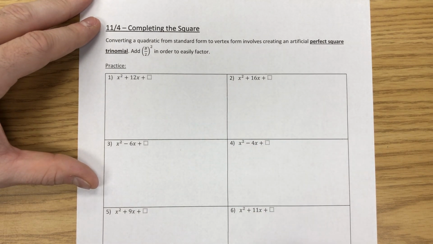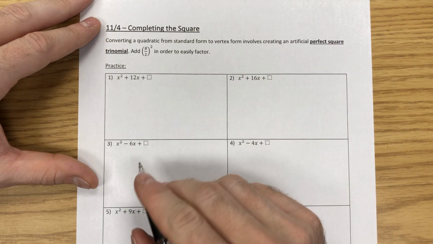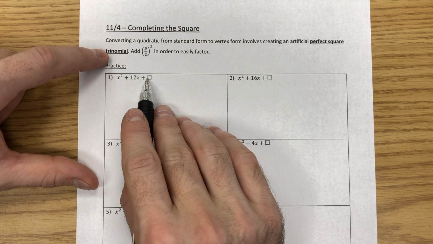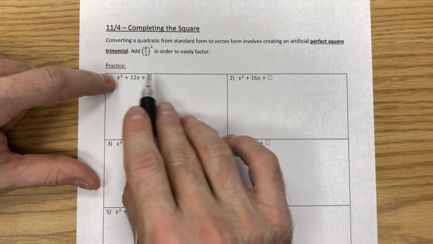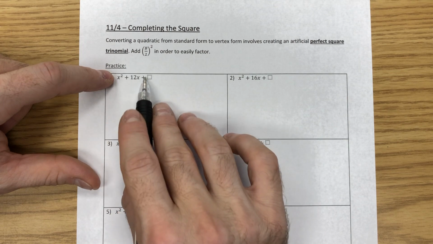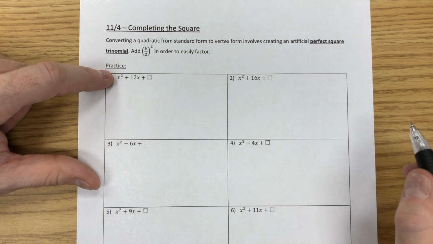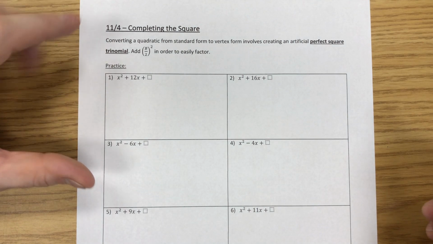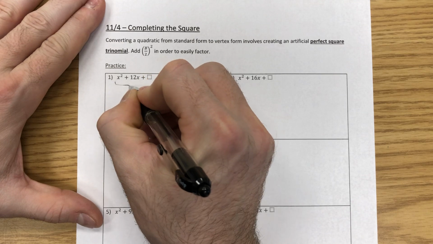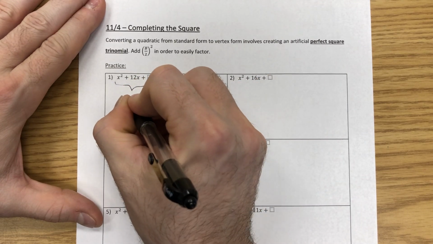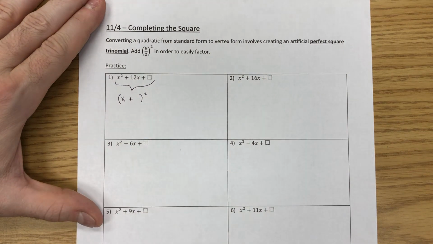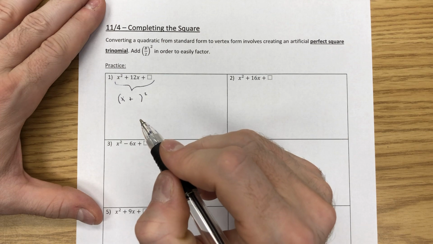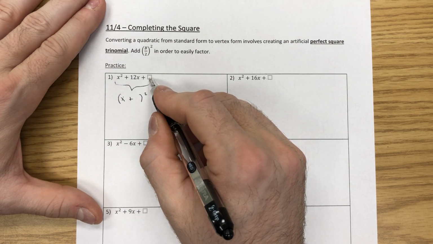Now, if we remember, a perfect square trinomial is something that we can easily factor. The idea is that it's a trinomial, 1, 2, 3 terms, and I have a perfect square on each end. So I have x squared, which is a perfect square. And if I factor a perfect square trinomial, it's going to reduce down to something like x plus something, squared.